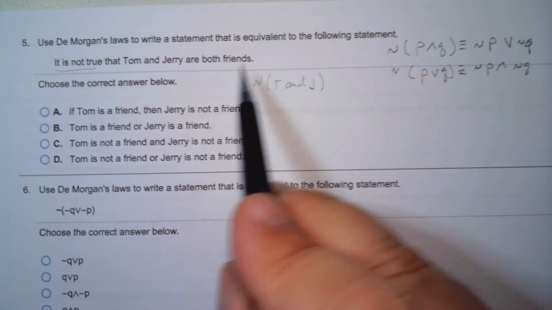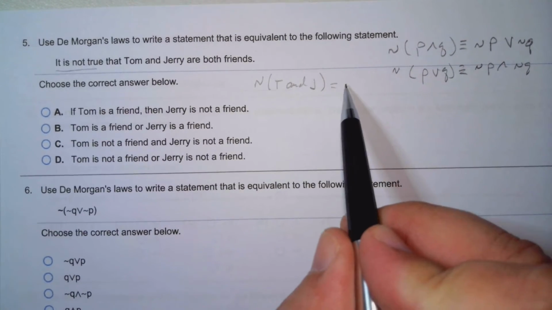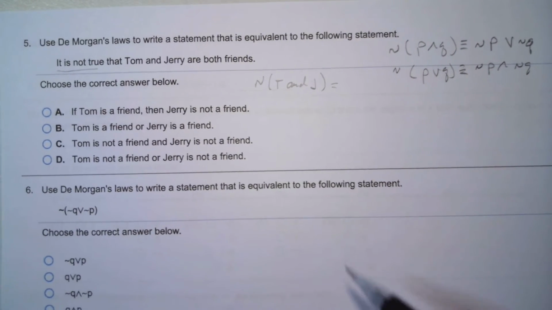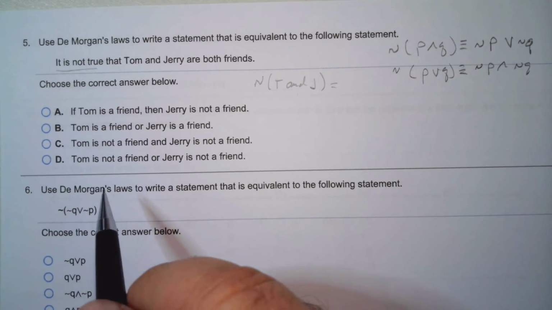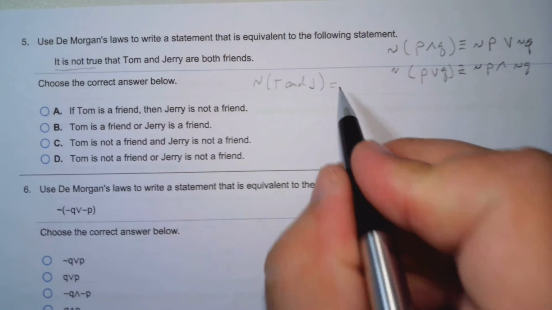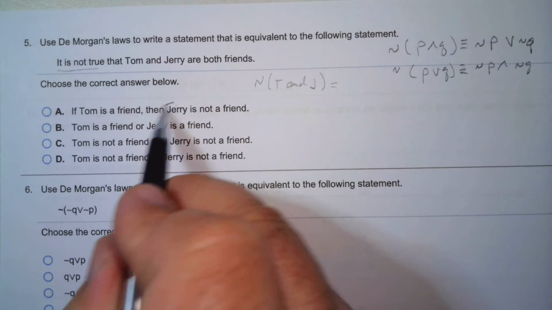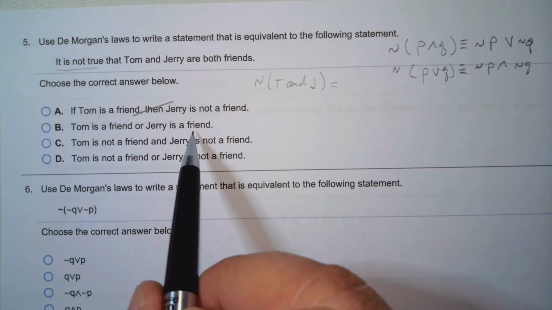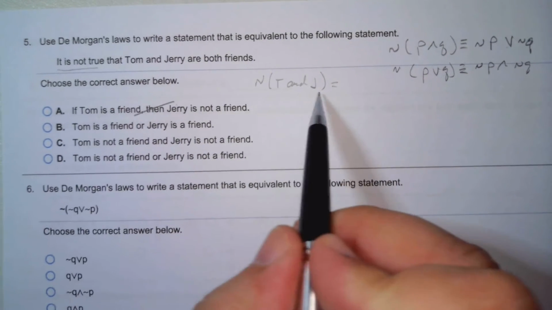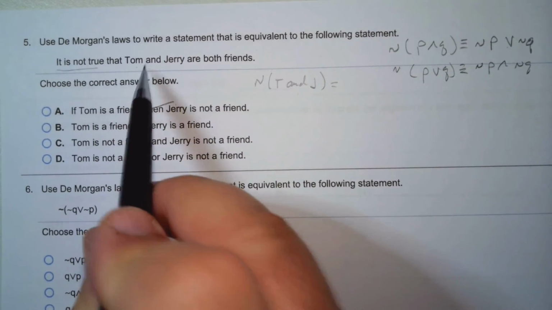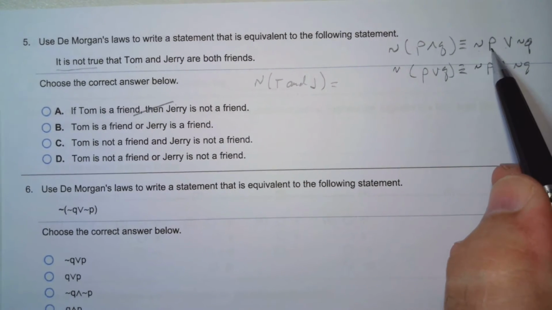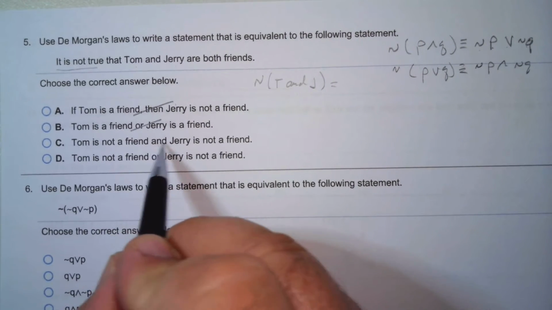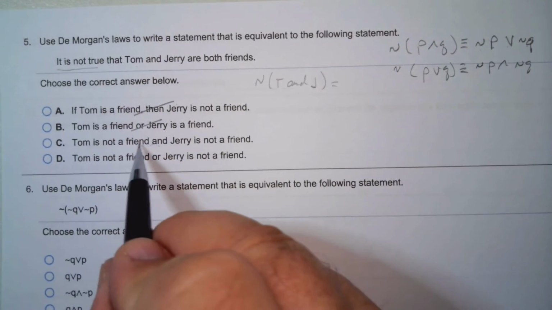So since this is an and statement, we have to go to Tom or Jerry. It's not an if-then statement anymore, it's an or statement. Tom is a friend or Jerry is a friend. This is not true. So that means either Tom's not a friend or Jerry's not a friend. It's got to be the or statement. So D.